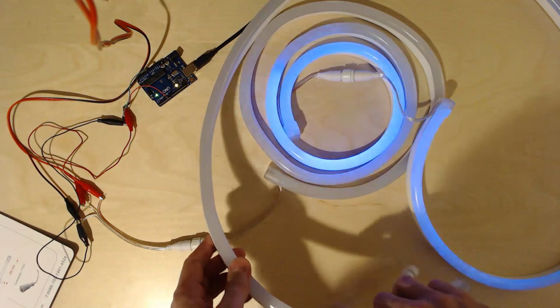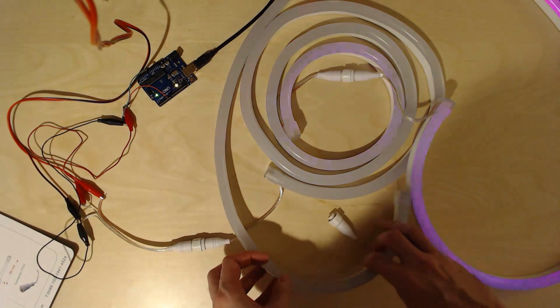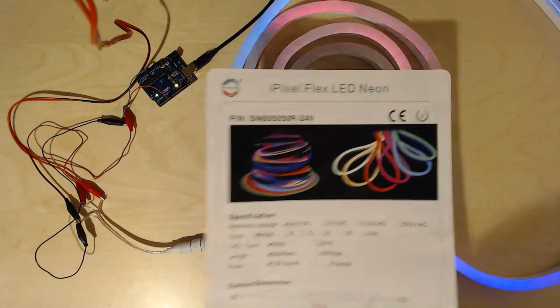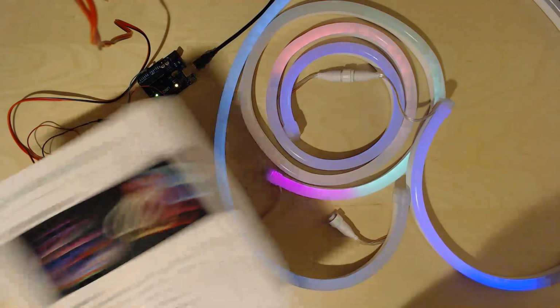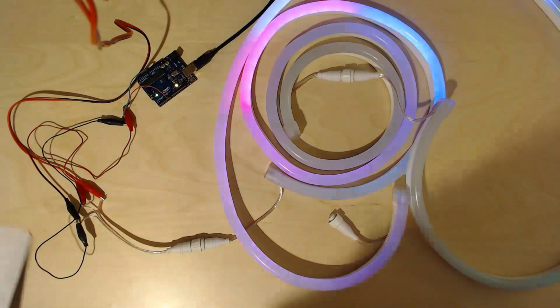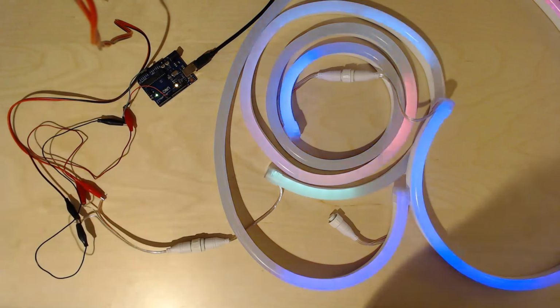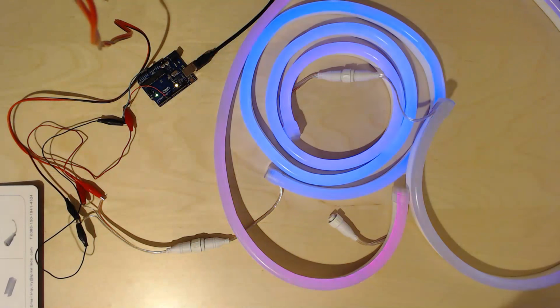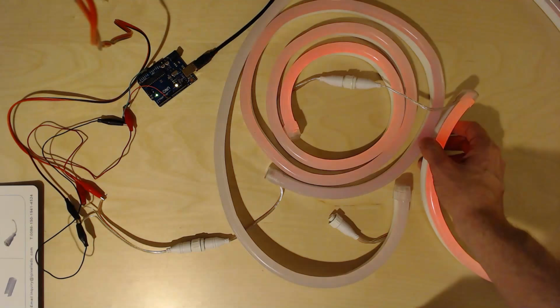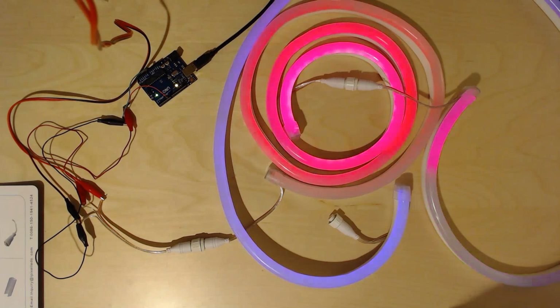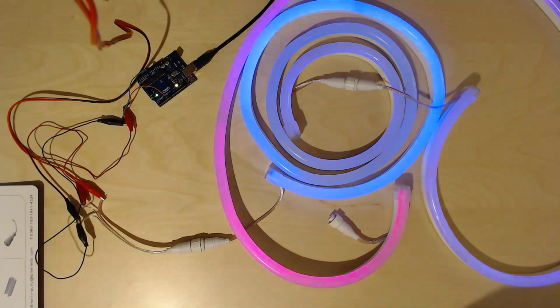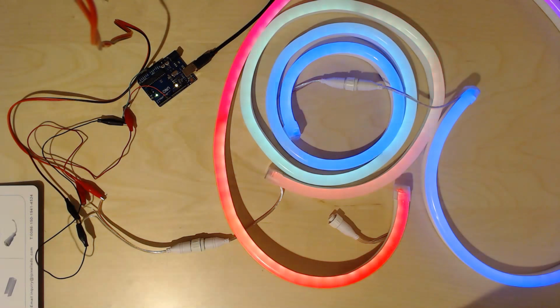So yeah, that is the iPixel Flex LED neon from iPixelLEDs.com via SparkFun. I've looked at their website and it's not one of these places that sells directly, so cool.